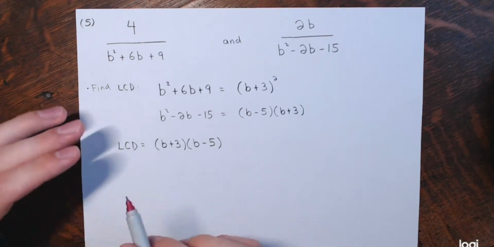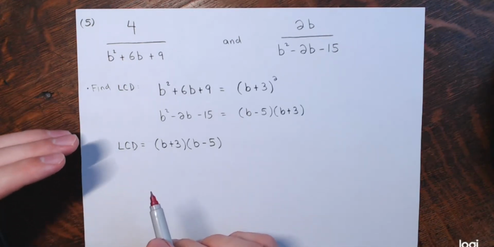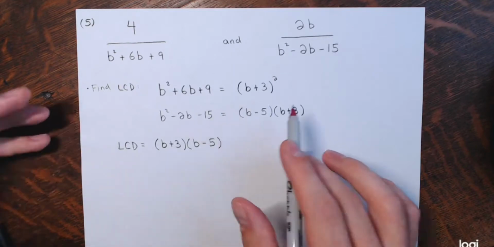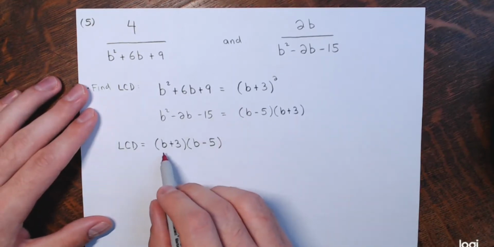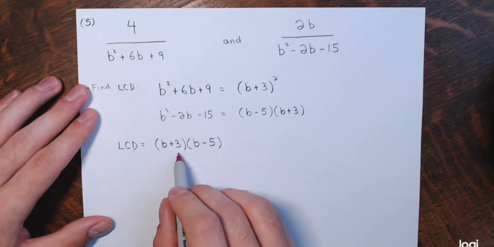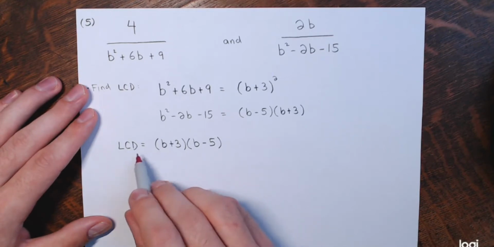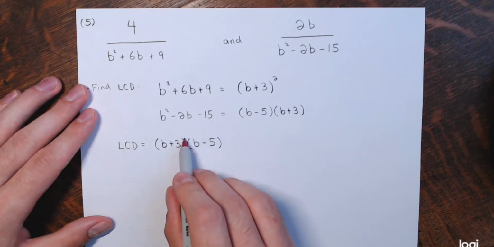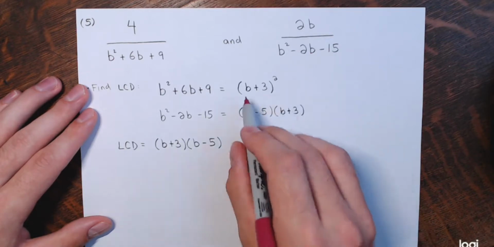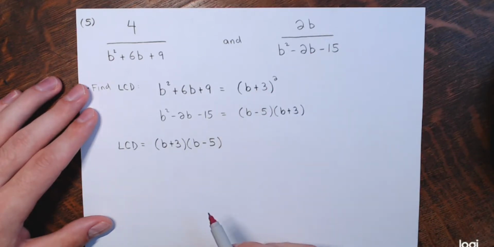Alright, so far in examples 1 through 4, every factor had an exponent of 1. But now we have something different. So look at b plus 3. In the LCD, each factor gets an exponent that's the highest exponent of that factor in the factorizations of the denominators.